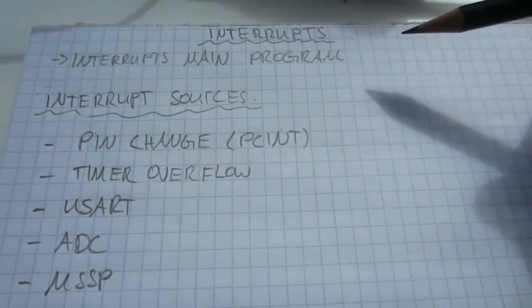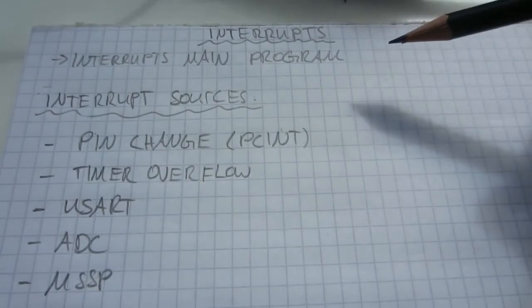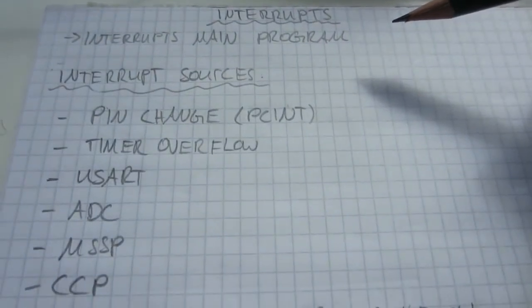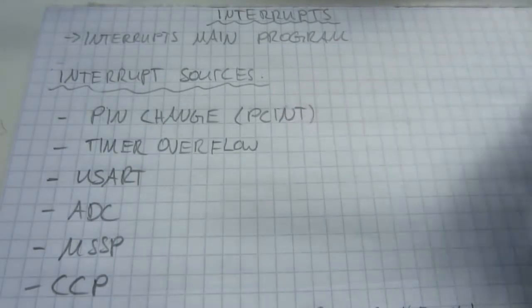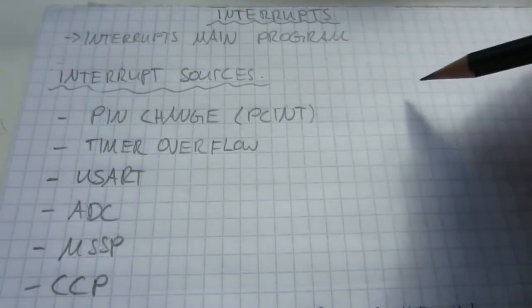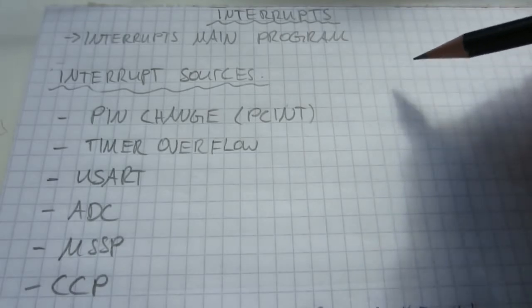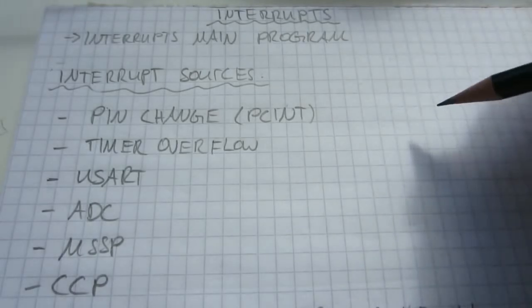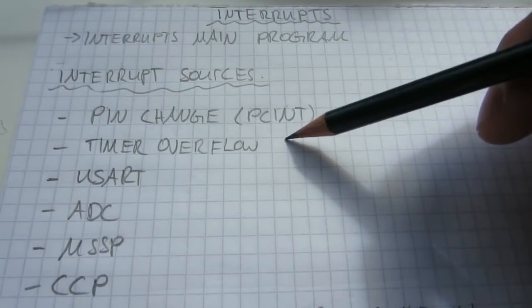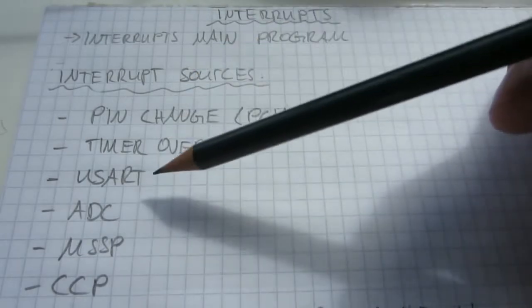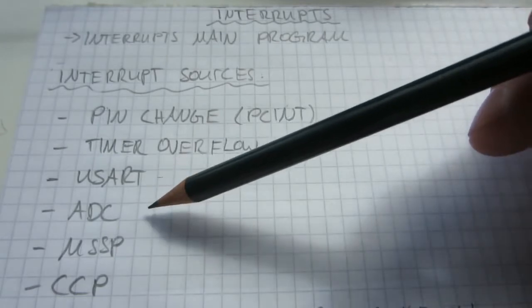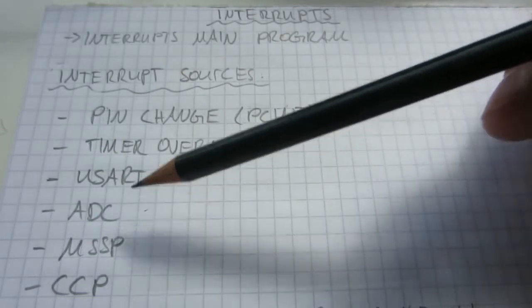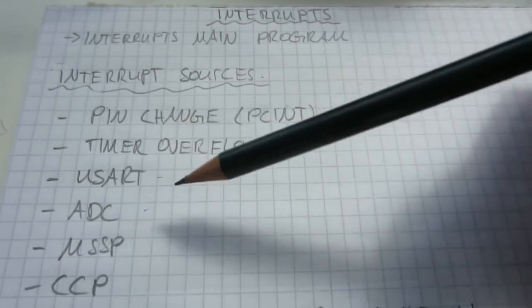Now, interrupts can be generated by a couple of hardware modules, the simplest being the pin change interrupt. It generates an interrupt when a pin changes state from either high to low or low to high. Then there are timer overflow interrupts. Several interrupts can be generated by the UART, the serial port. The ADC can fire an interrupt whenever it finishes a conversion.